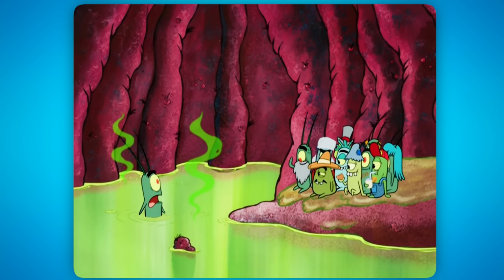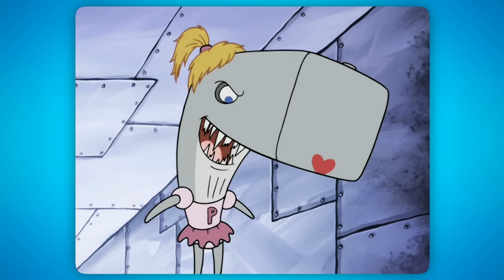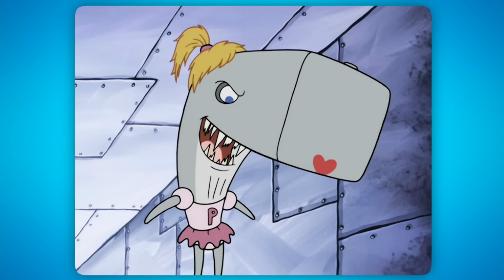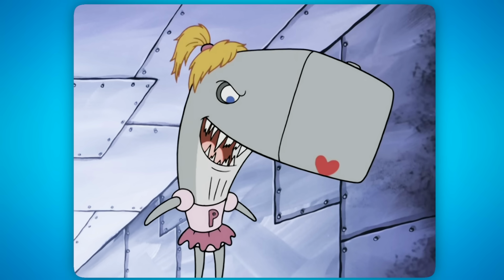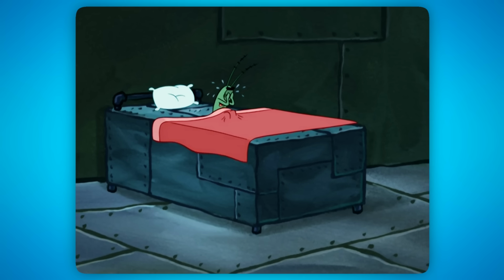The power dynamic also makes this worse. Mr. Krabs is much bigger and stronger than Plankton, he owns a successful business, and he has friends and family who support him. Plankton is tiny, his restaurant fails constantly, and he's generally alone, except for Karen. Mr. Krabs is basically a bully picking on someone who can't really fight back.